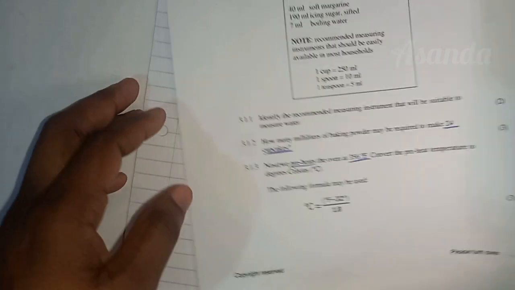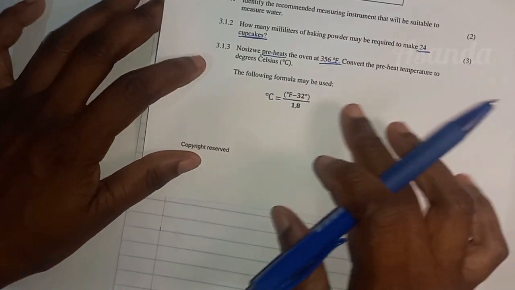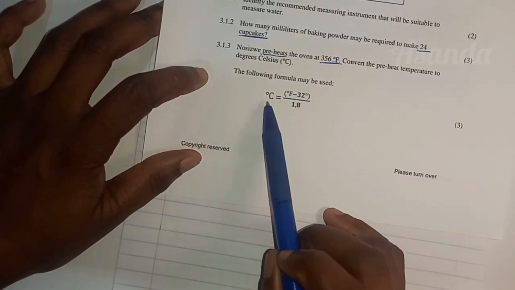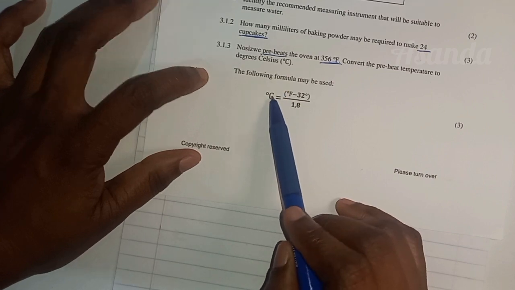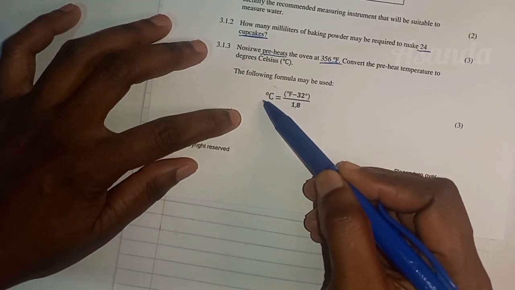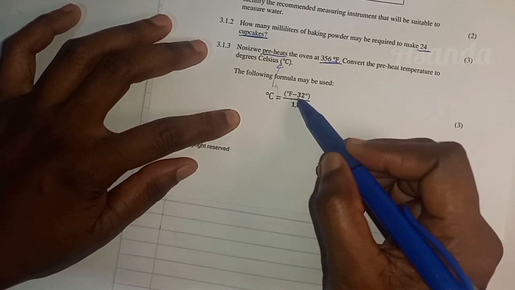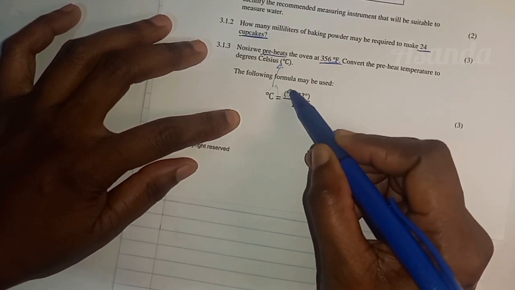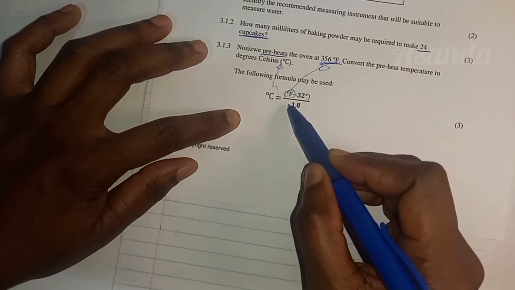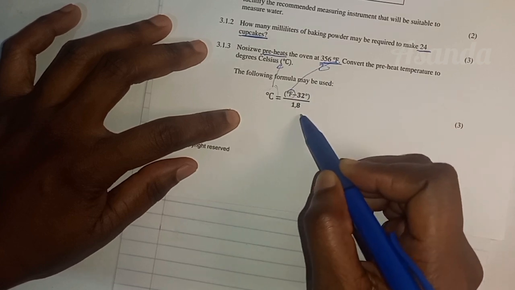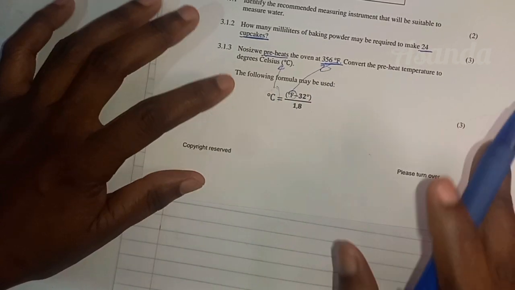No problem. We use a formula when we do that. So now let's just go through the formula. The formula is degrees Celsius. So our unknown is this one because they're saying we must convert it to that, right? And we do have this one here, which is degrees Fahrenheit. And then we have minus 32 divided by 1.8. Always follow the formula as is.